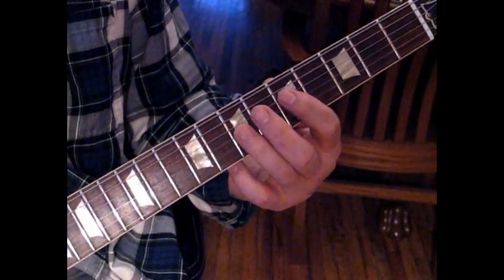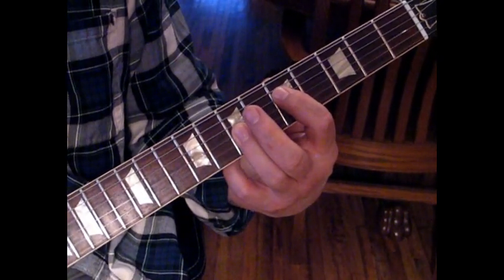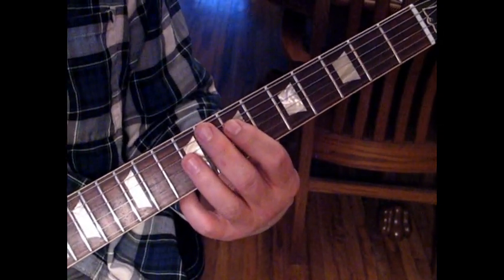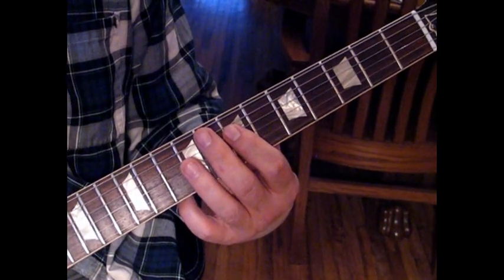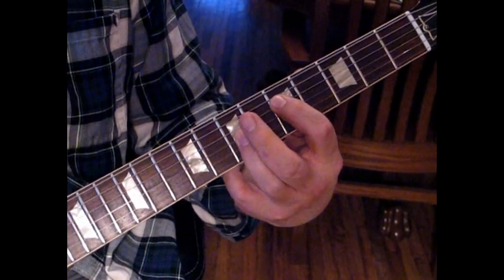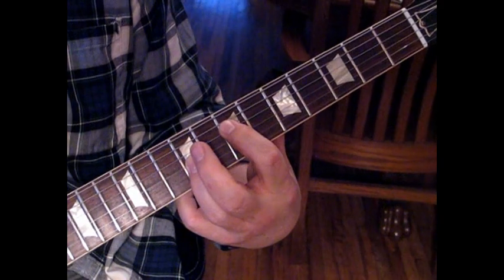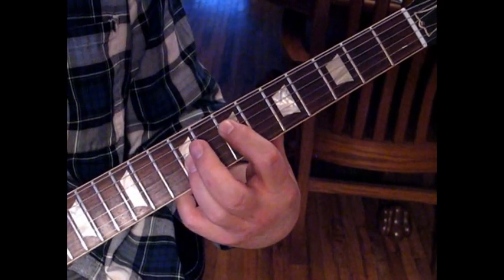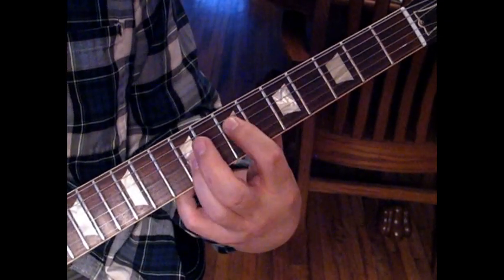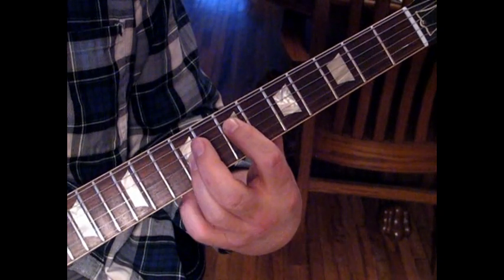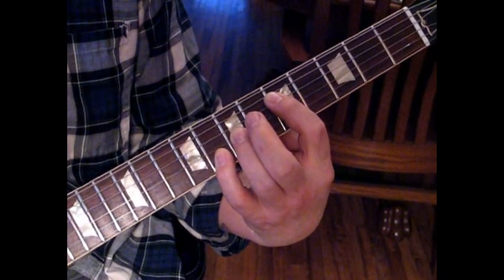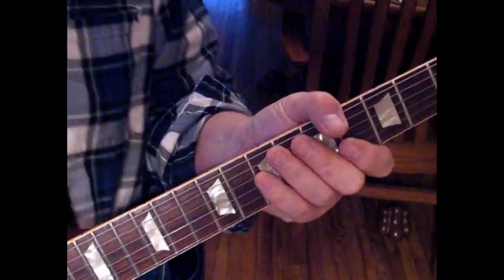And we move to our G. We'll do twice. Then we move back to our G, and then we're going to go to our F sharp over G. That is the song.